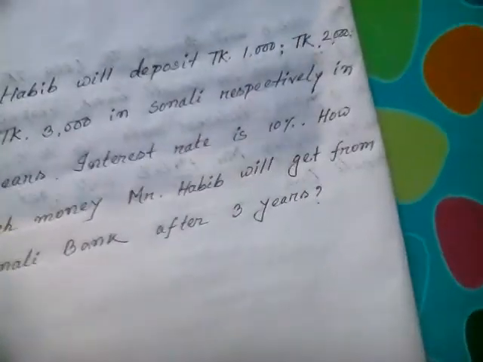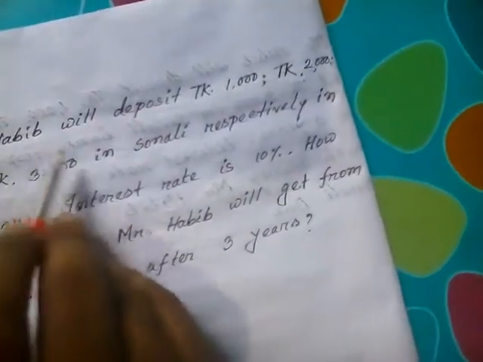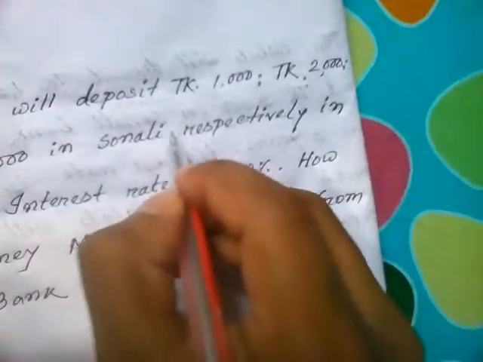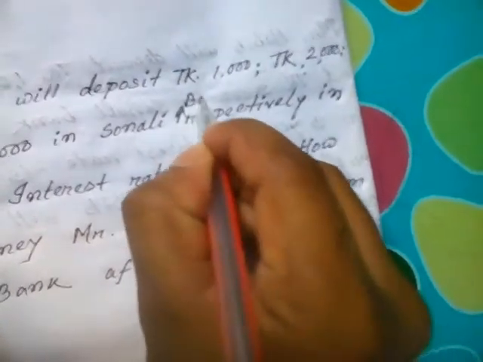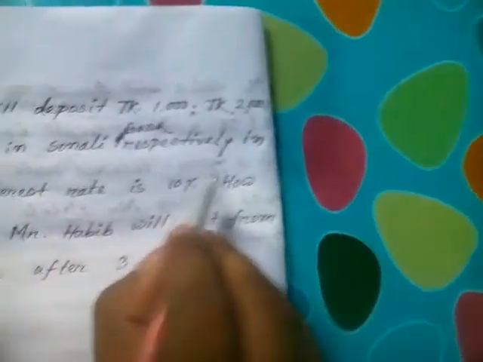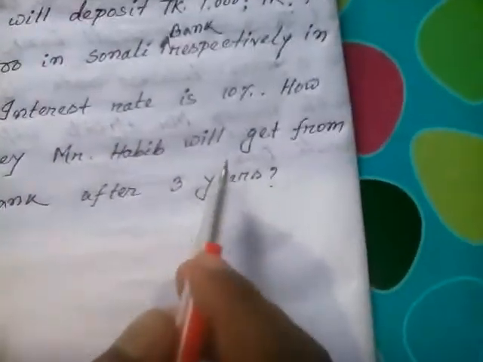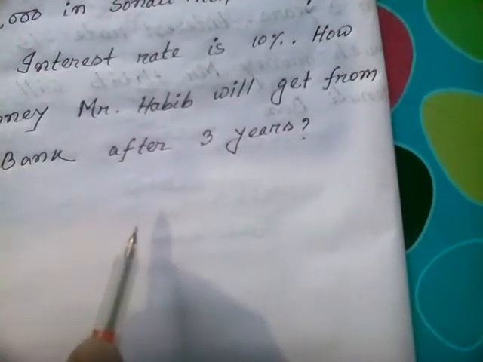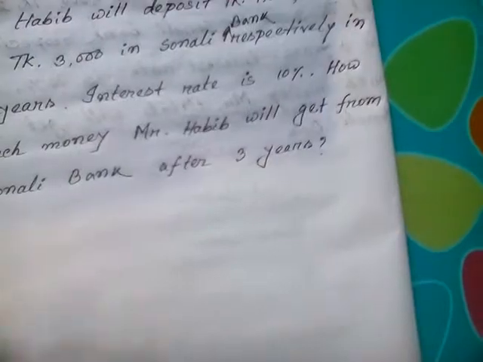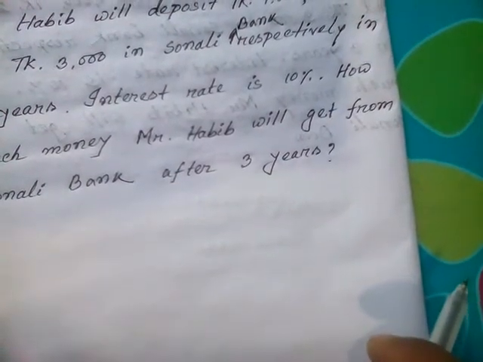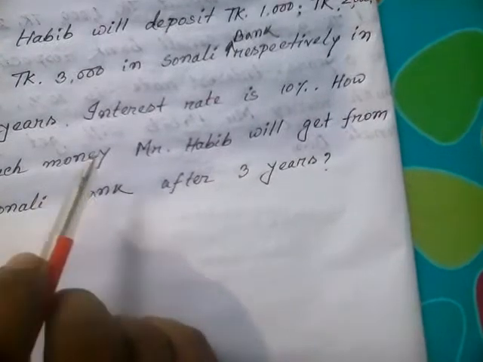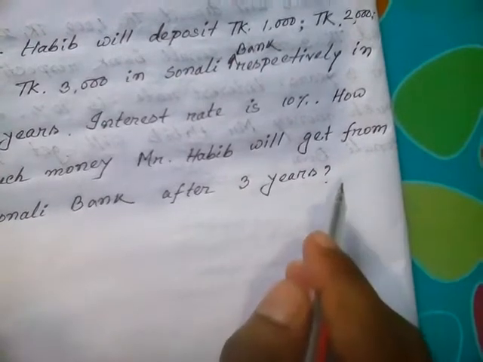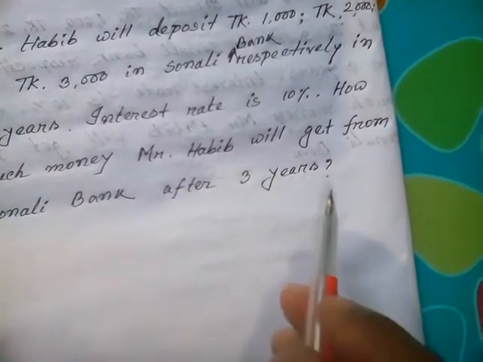Okay, I'm reading the question again. Mr. Habib will deposit taka 1000, taka 2000 and taka 3000 in Sonali Bank respectively in 3 years. Interest rate is 10%. Now how much money Mr. Habib will get from Sonali Bank after 3 years? Here nothing is written about compounding, that's why we'll consider it is yearly compounding.